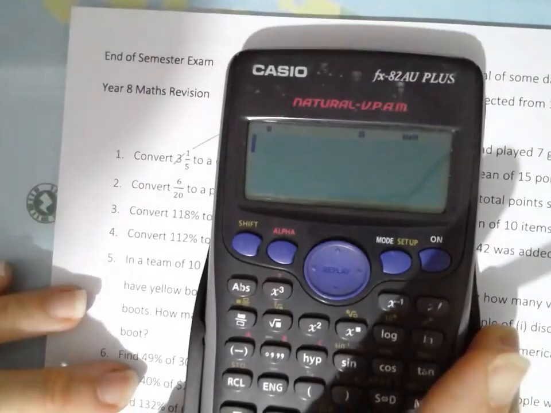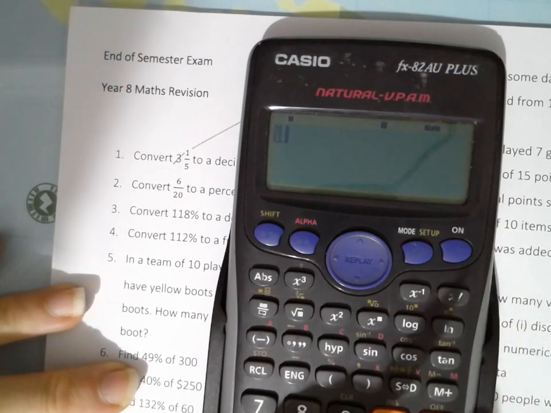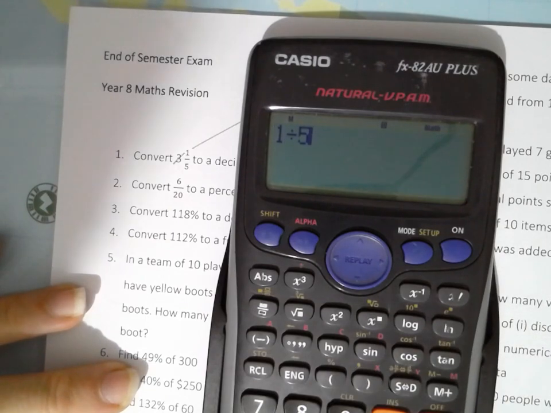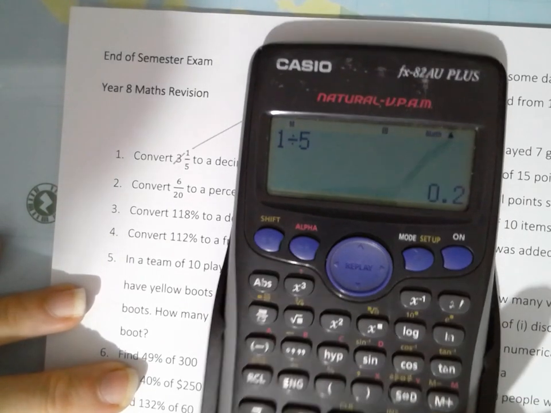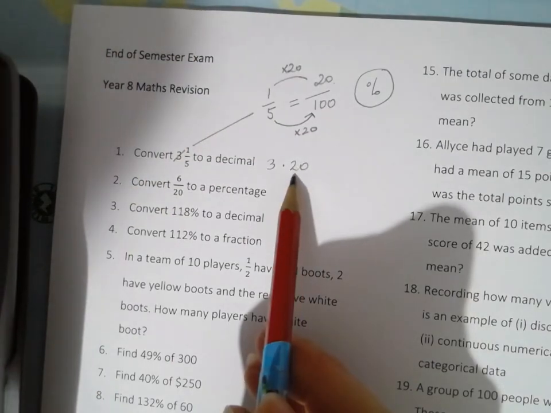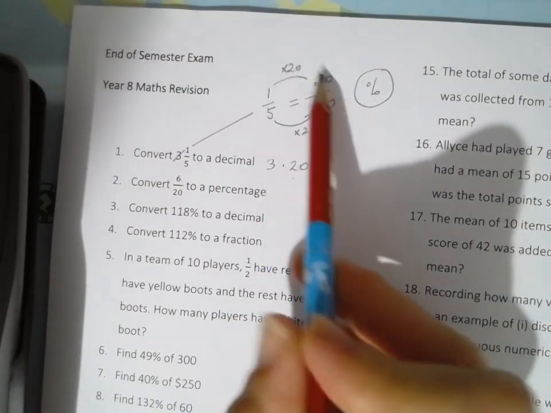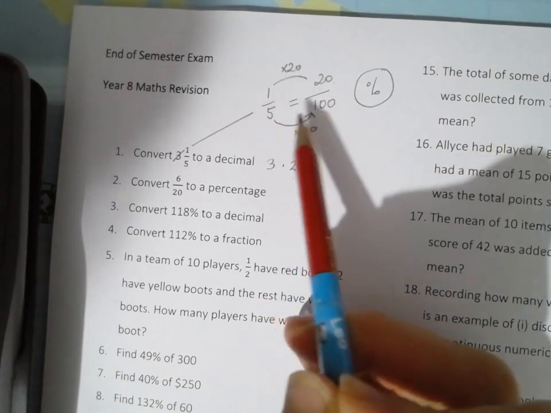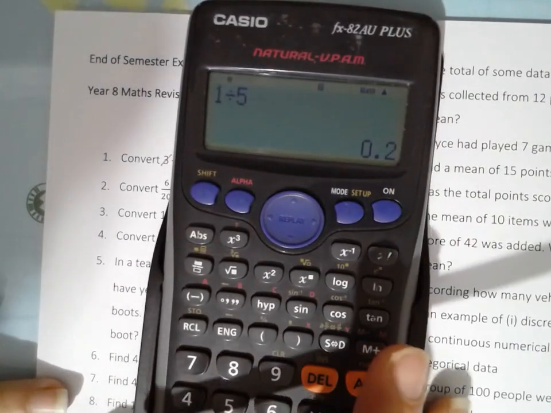Or you can take your calculator and you can say 1 divided by 5 equals 0.2. So there's your 0.2 sitting there. Right, this was our deeper knowledge from term 3, the conversions. But you can have a calculator and type in 1 divided by 5 to give you your 0.2.